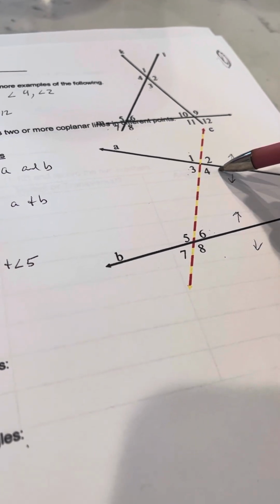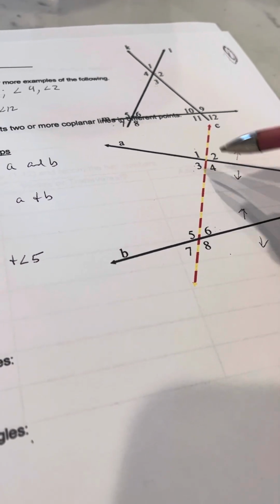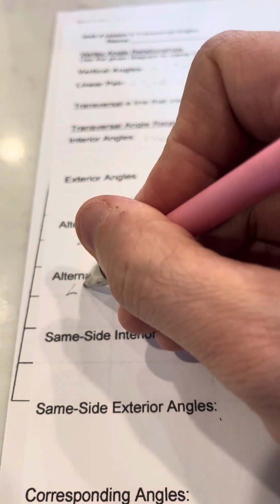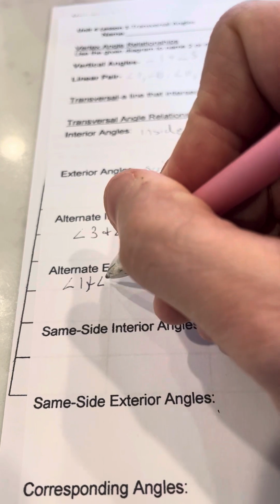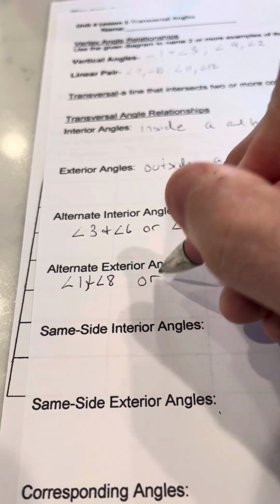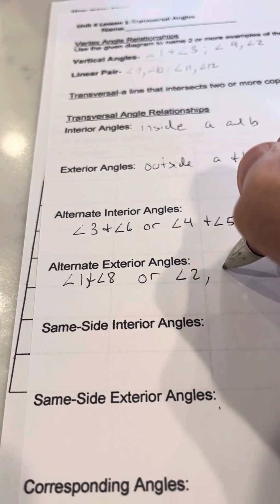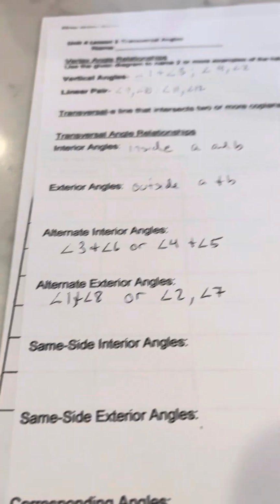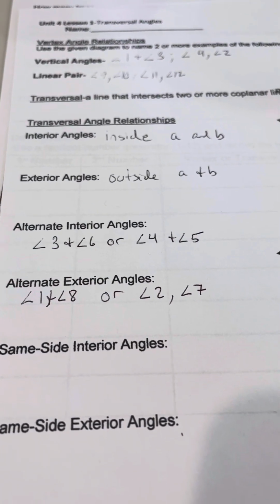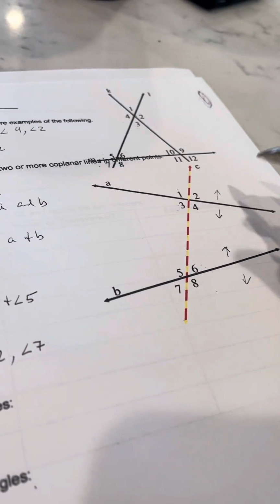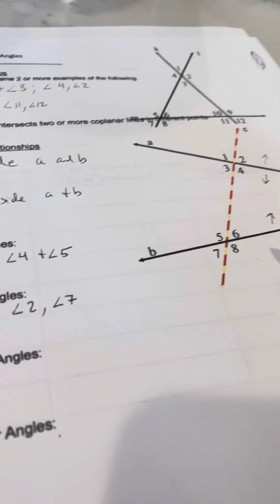Alternate exterior angles, now we're going to go outside of A and B. 1 and 8 and 2 and 7. Angle 1 and angle 8, or angle 2 and angle 7. All right. Again, those are the only two sets of alternate exterior angles.